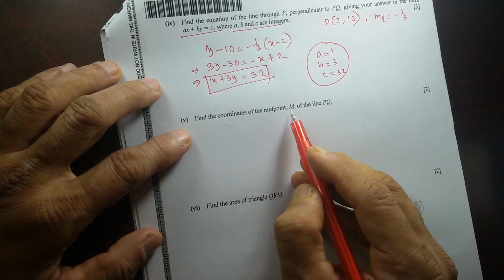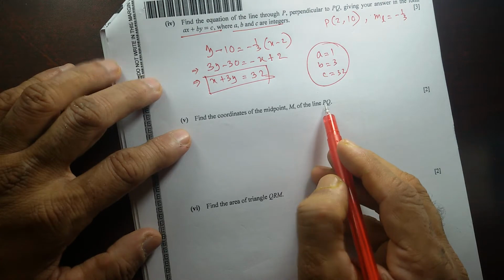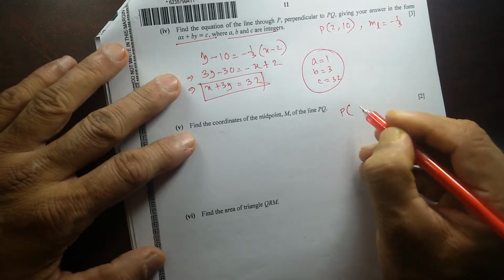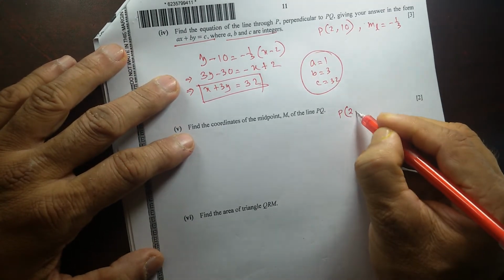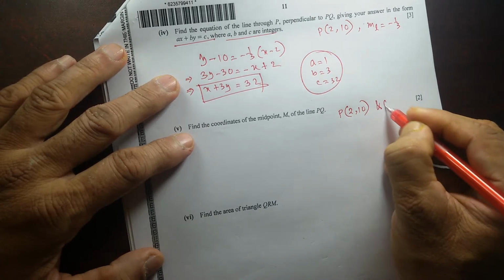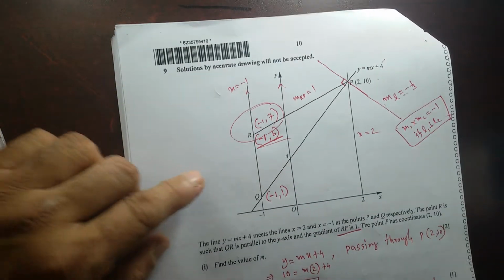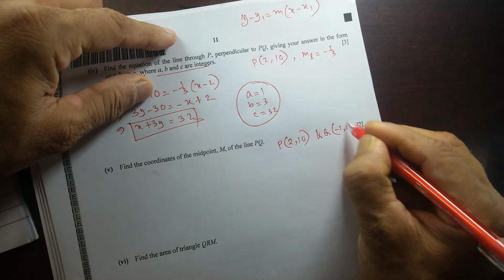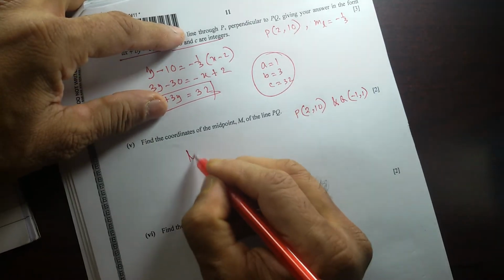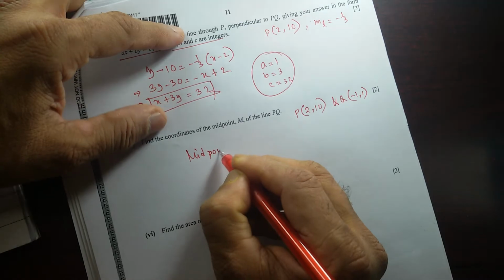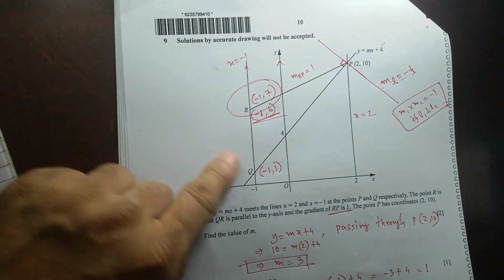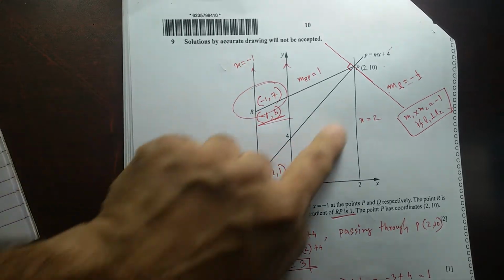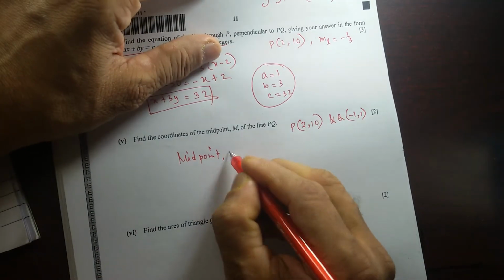Find the coordinates of the midpoint M of the line PQ. What are the coordinates of P and Q? P is (2, 10) and the coordinates of Q are (-1, 1). Therefore, the midpoint, let it be represented by M. I don't have any other M, so capital M.